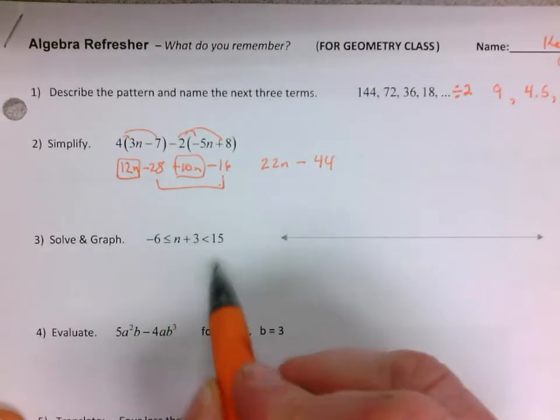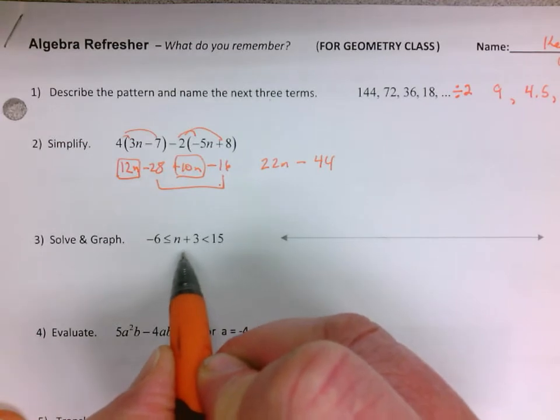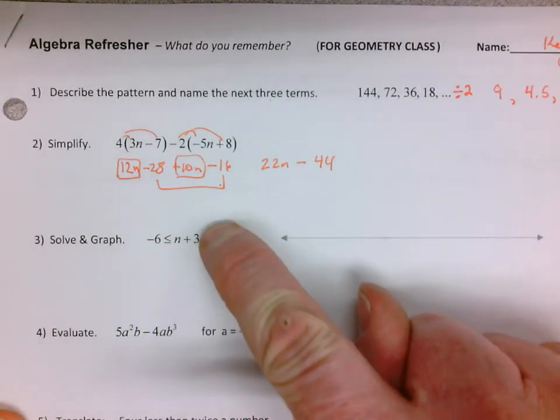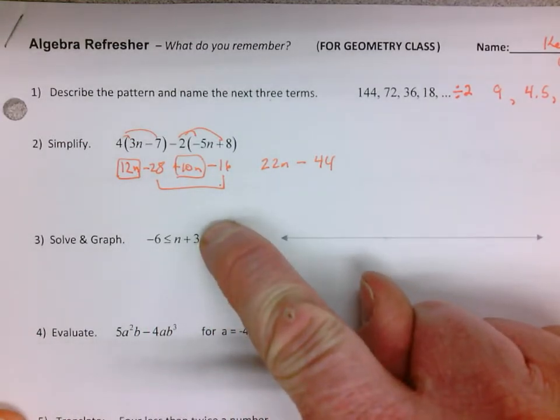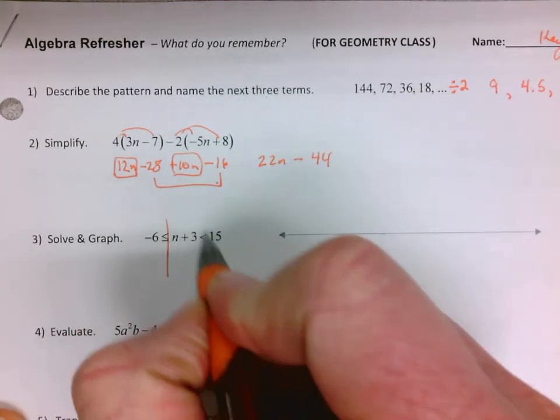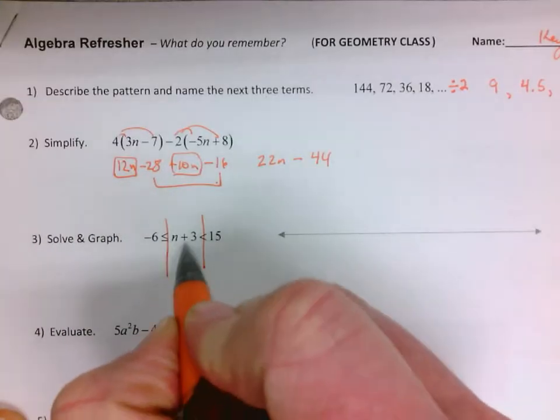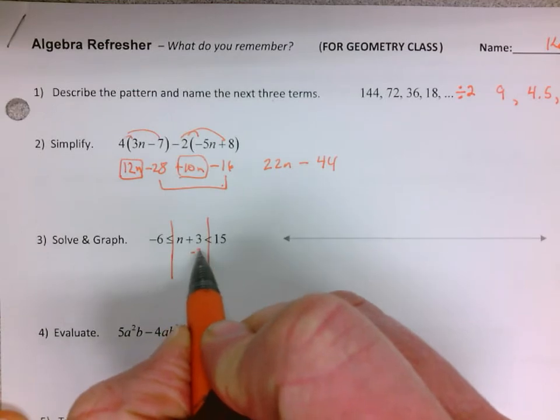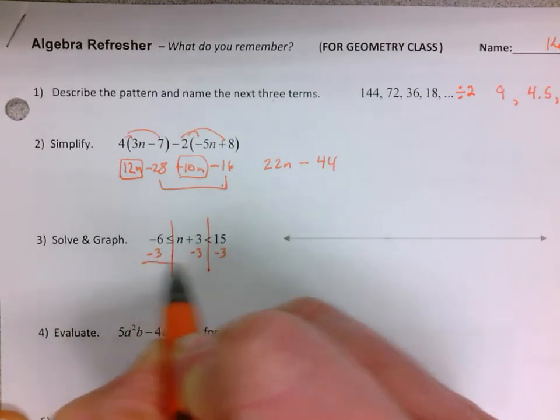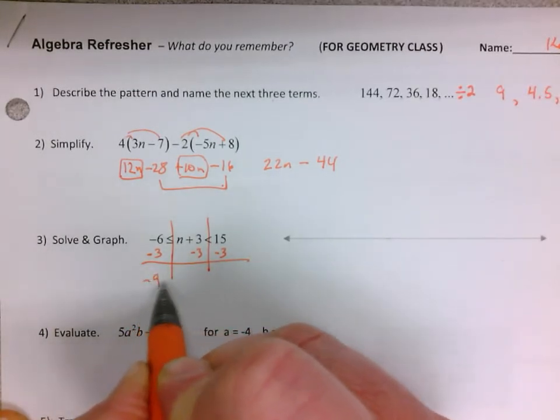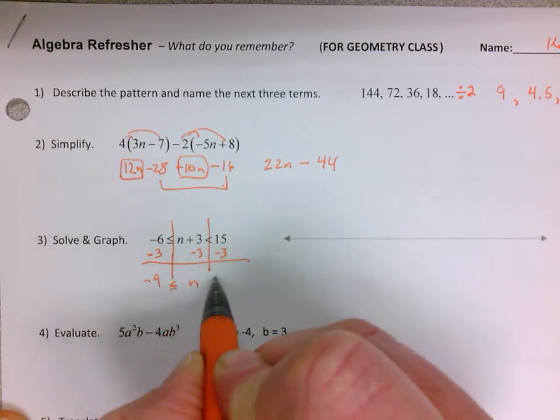So this is a compound inequality. Whatever you do to one, you do to all three. A single inequality would be like an equation. This is just kind of like the same thing. You balance it out. So I know I want to get to n by itself, so I'm going to subtract 3, but I have to do it for all of the spaces. So this is negative 9, less than or equal to n, less than 12.